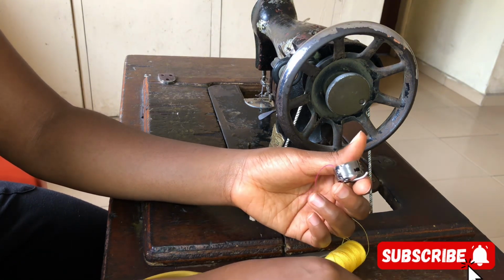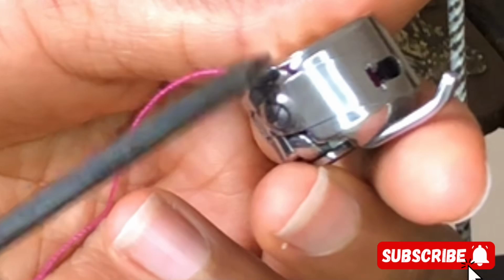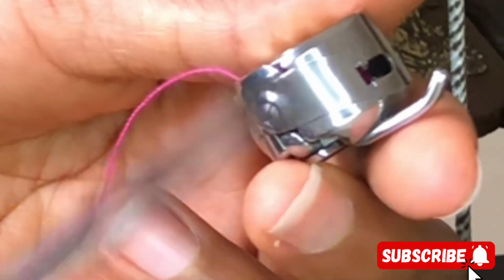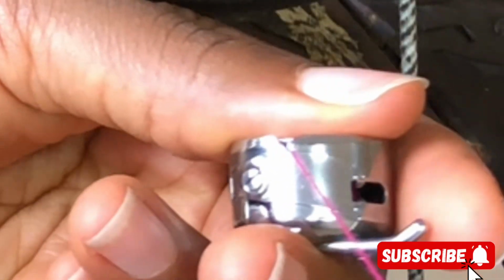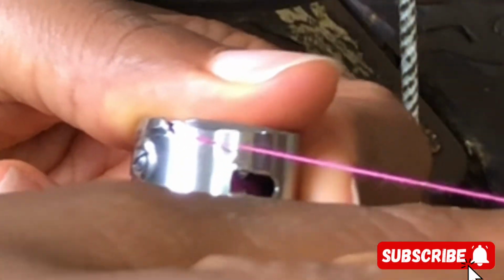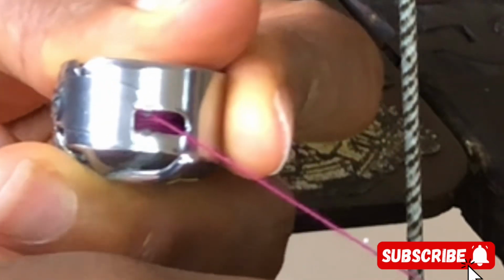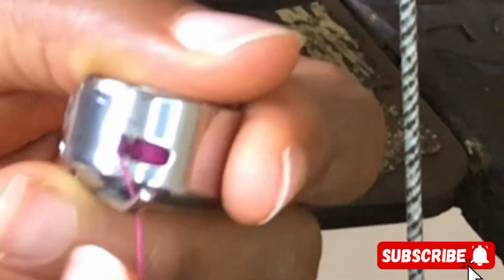Then you see this hole here. That is where you're going to be passing through your thread. You bring your thread and put it in that hole. Hold your railer, hold your bobbin, drag the thread. You see that it's going to pass through this thing here. This thing is adjusted. Once you drag your thread, it's going to enter and come out of here. That is how to do it.